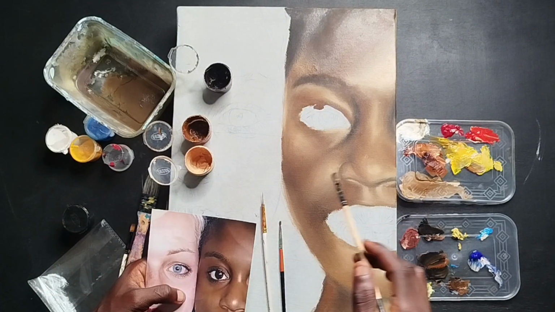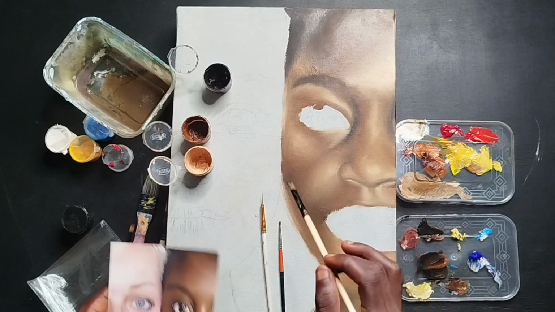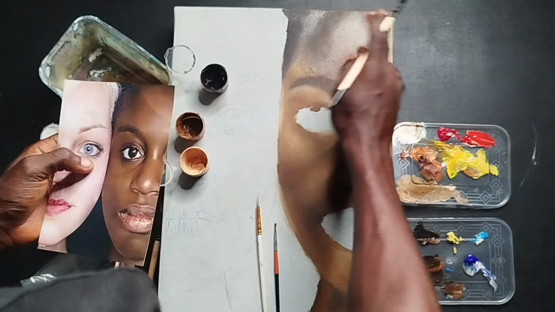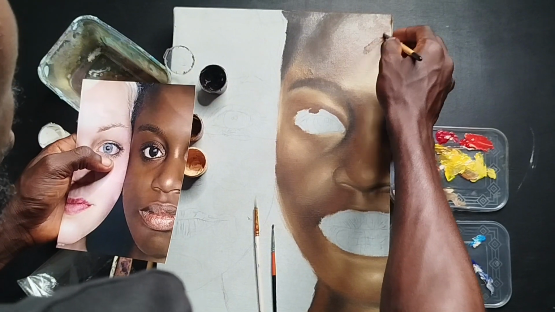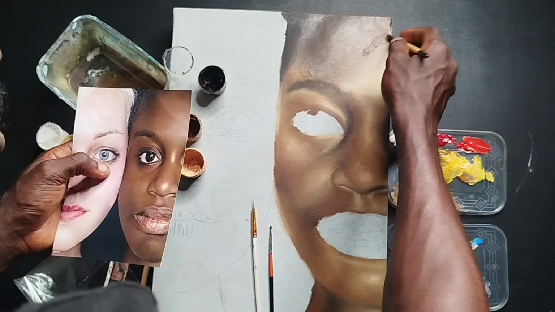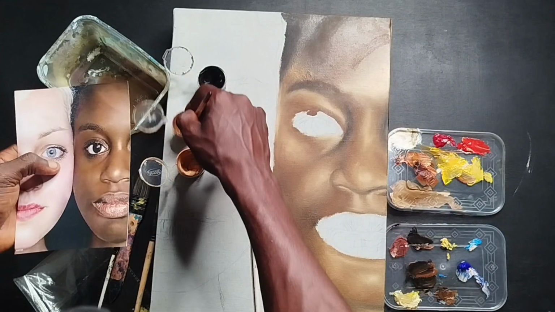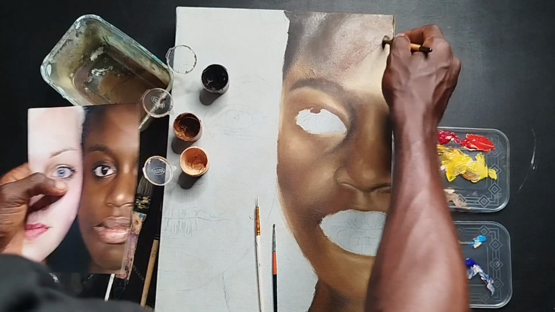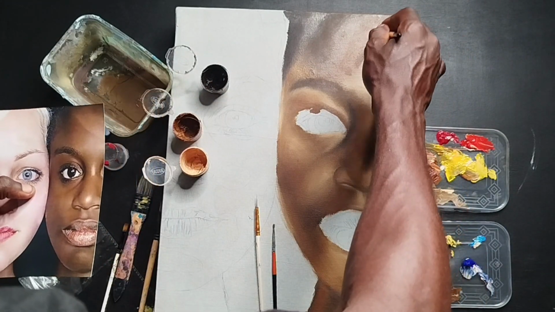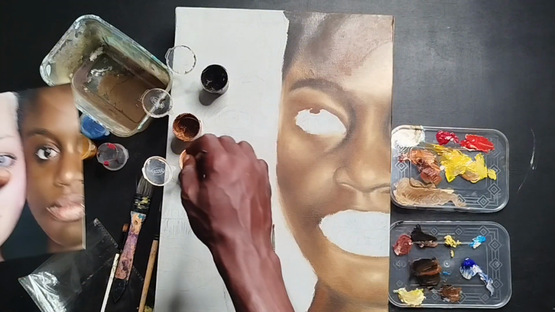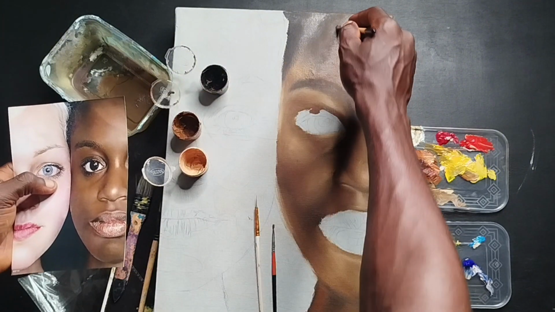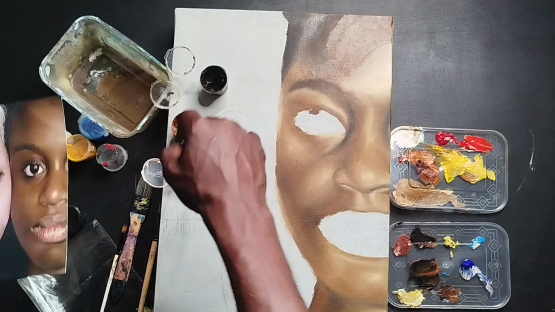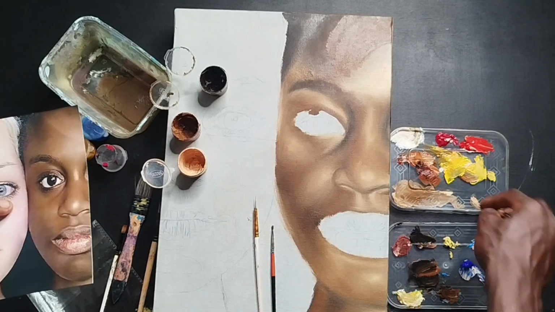So just like we did yesterday, we're going to start with the application of the colors, and this time we have to be intentional about it. Oh, that's a mistake.